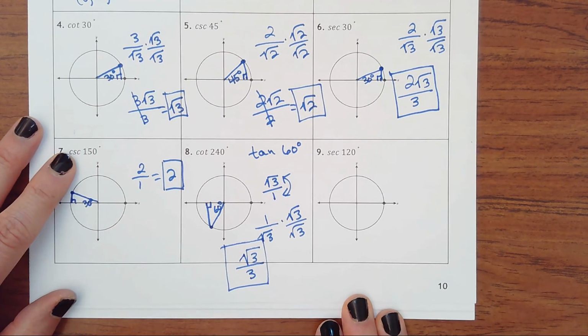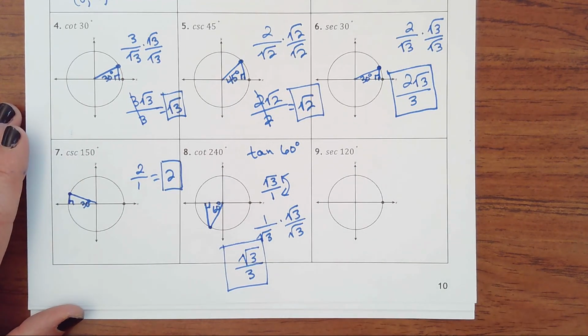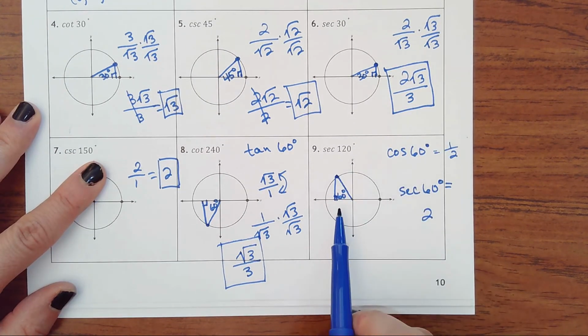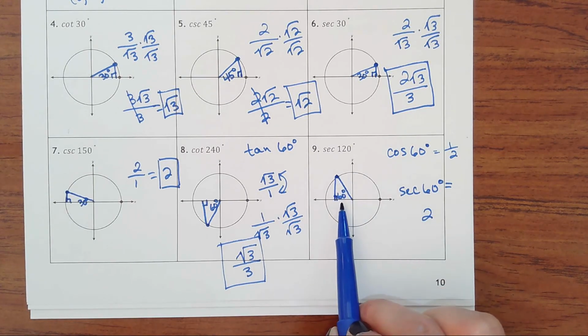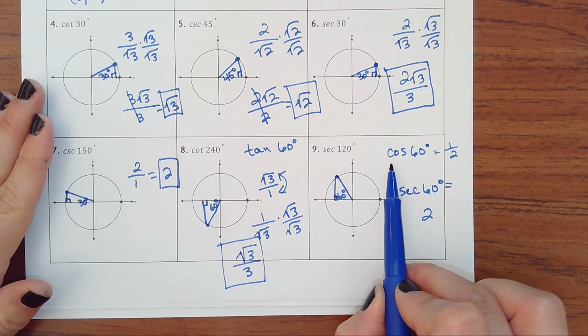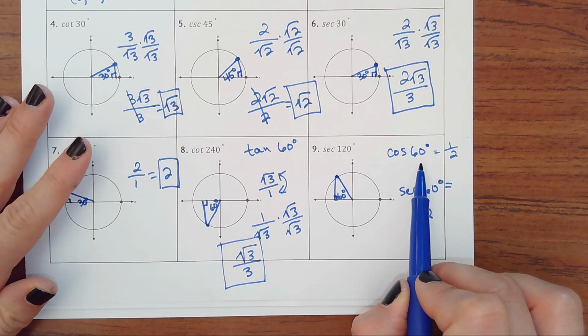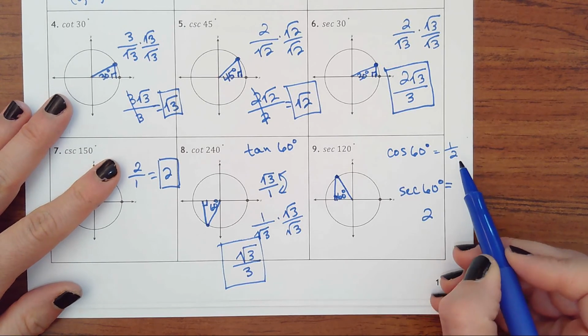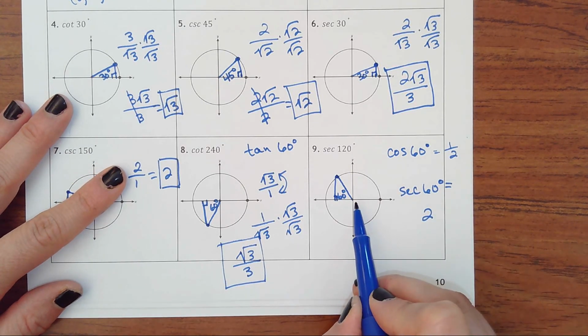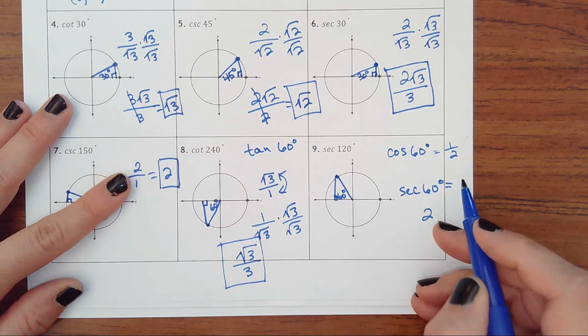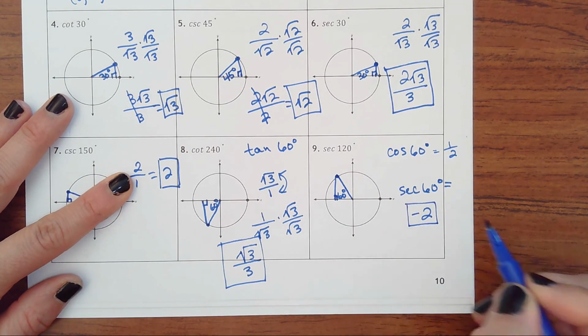And last one, I'll let you pause and try it. 120 is going to be 30 degrees more than a 90. That puts you 60 degrees for your reference angle. Secant goes with cosine, so if you look up above, cosine of 60 is a half. And so then we're wanting to make that the reciprocal for secant, which is 2. But we're talking about the x value, and in quadrant 2 that's negative, so our answer is -2.